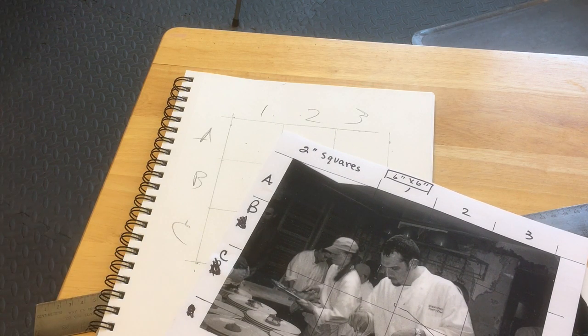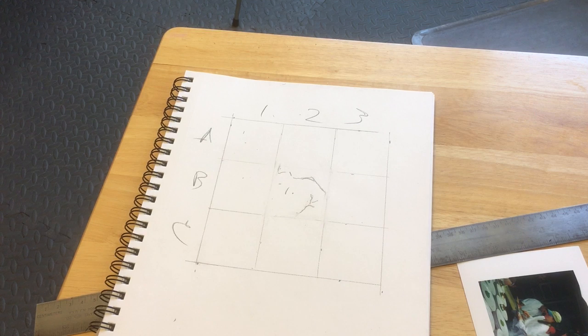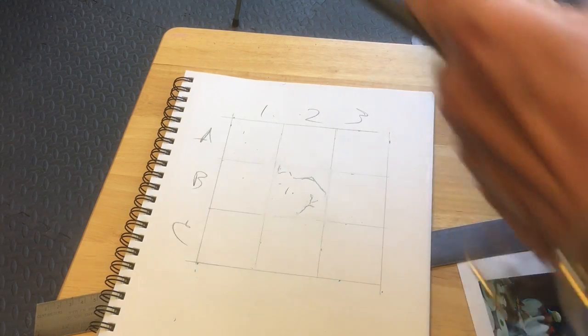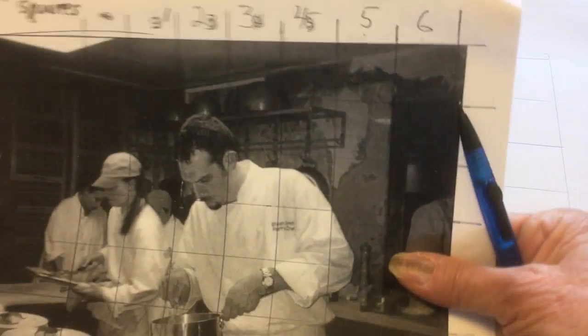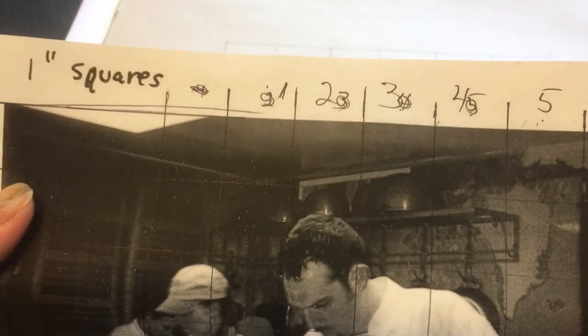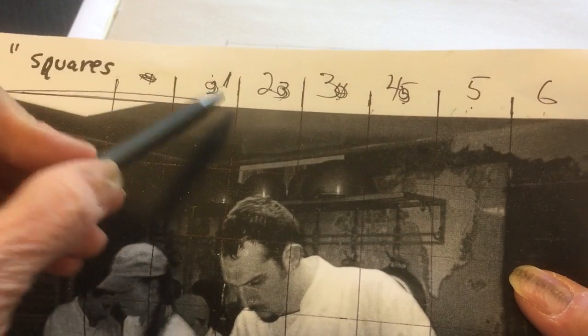Now if you wanted to do it upsize or smaller, then a little more math would be required. For instance, if I didn't want to do it that small, I could do it in a larger size. I'm going to do this like this. And then I would want to make the squares a little bit smaller. So I reduce these to 1 inch.